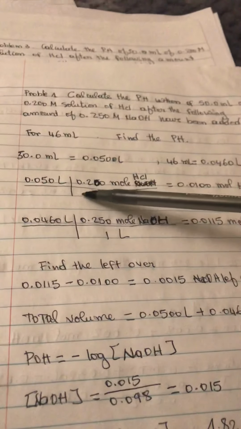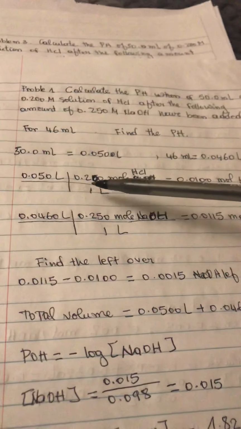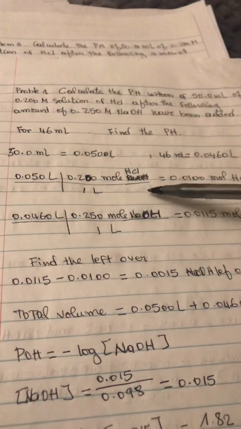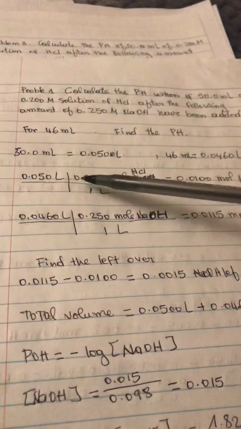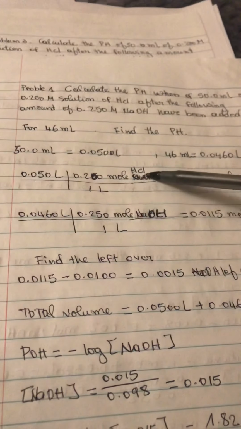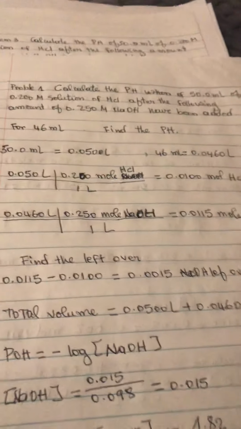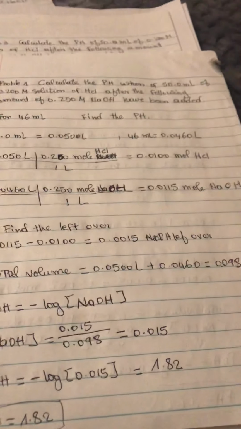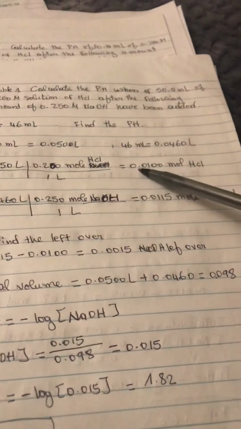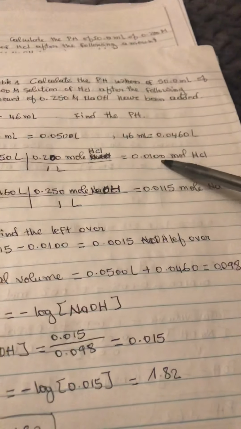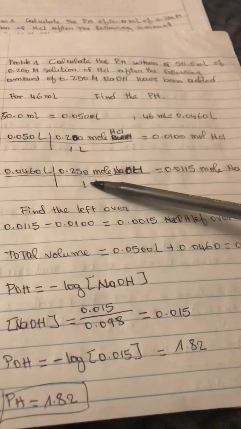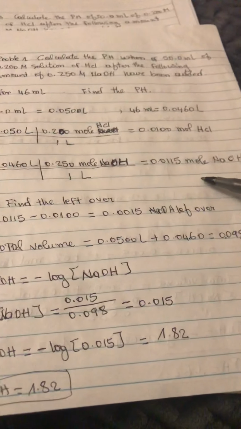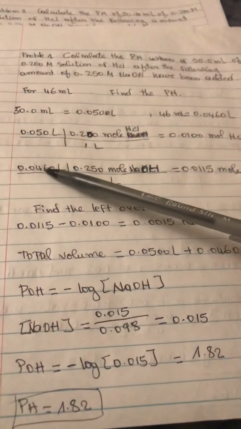Now I'm going to convert them to moles by using the 0.050 liter times 0.200 mol of HCl to find the amount of moles of HCl. I'm going to end up with 0.0100 mol of HCl.